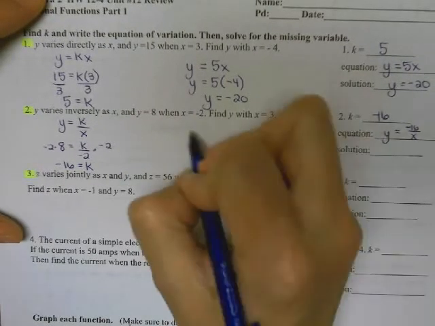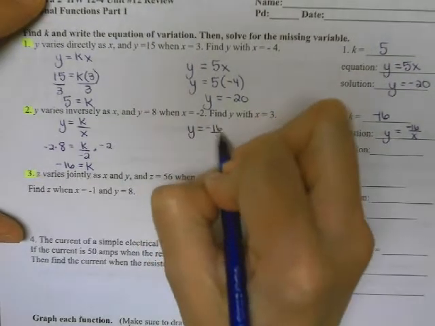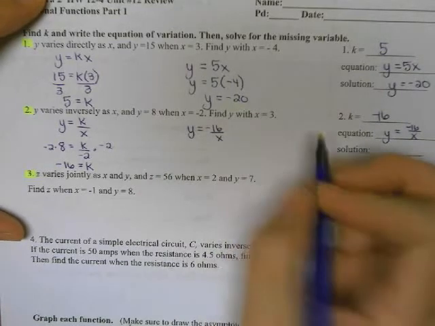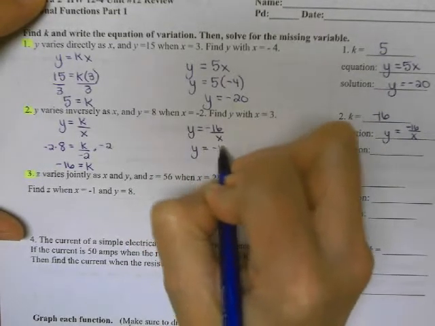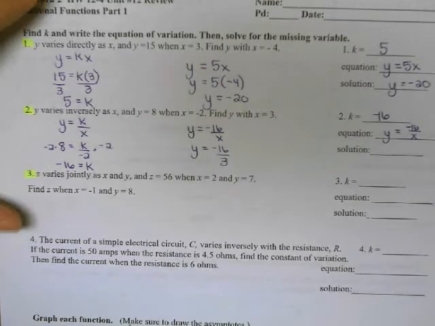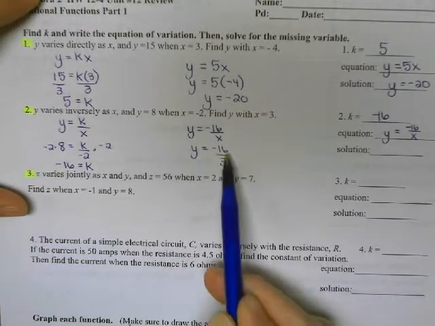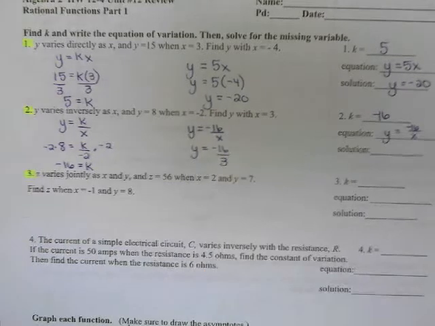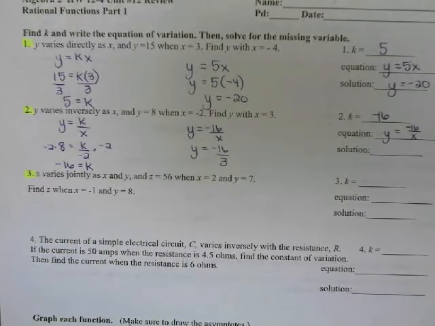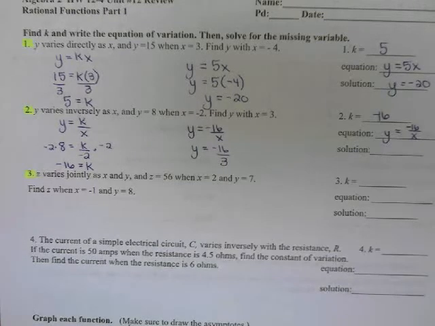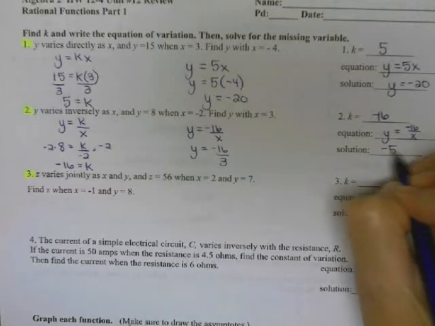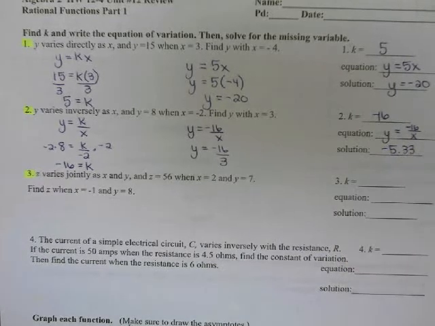All right, now it wants me to use that equation to find y when x is 3. So I can go ahead and rewrite that as a decimal. -16 divided by 3 is going to be -5.3333, so -5.33 repeating. Okay? You can also leave it as a fraction if you want.